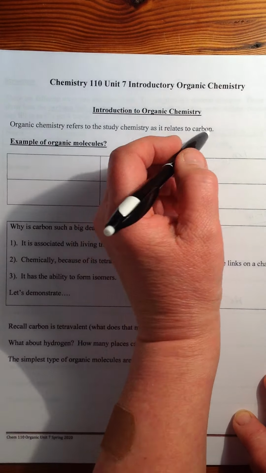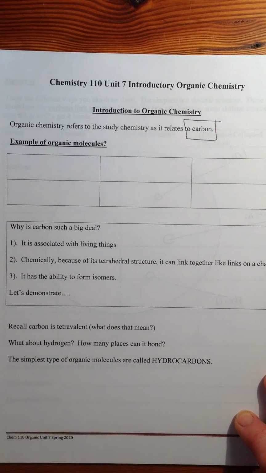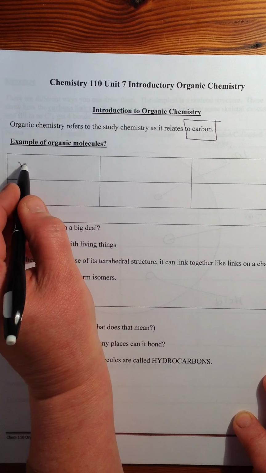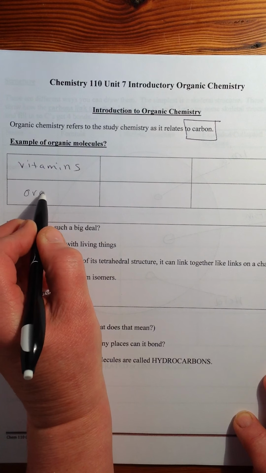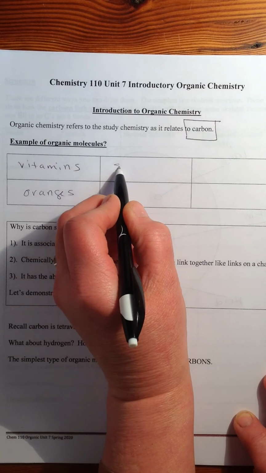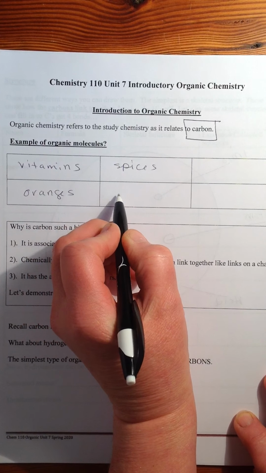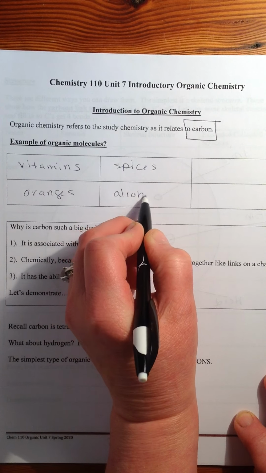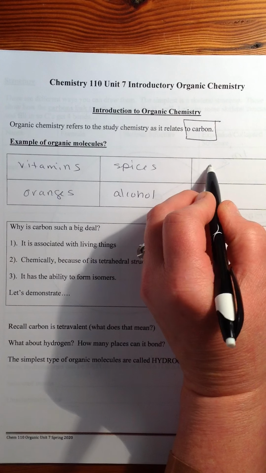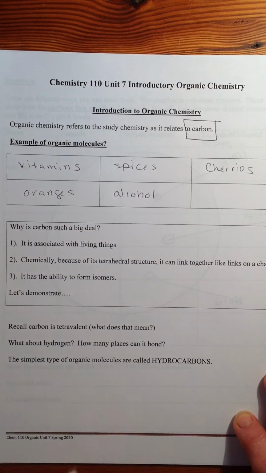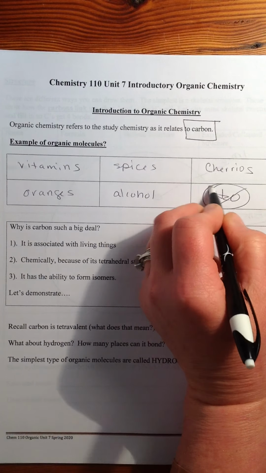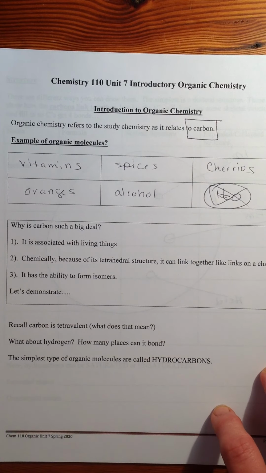Chemistry that pertains to carbon is what we call organic. So anything that contains carbon is organic. So vitamins, oranges, spices, alcohol, Cheerios. All of those are carbon-based. Water is not organic. It doesn't contain carbon.